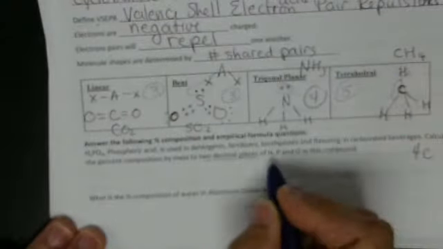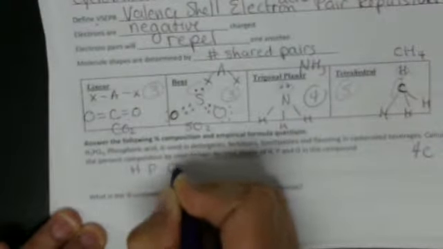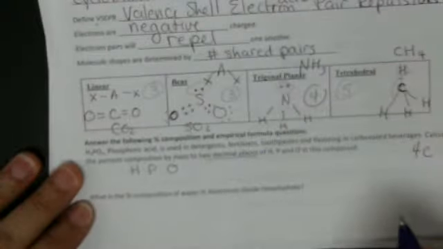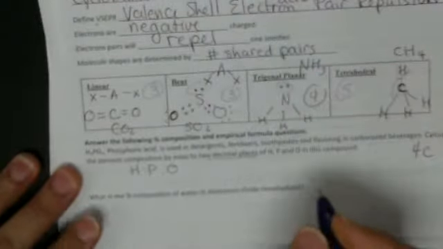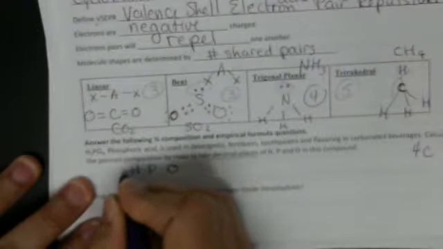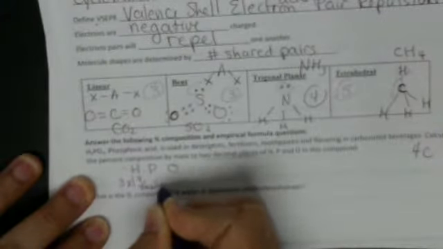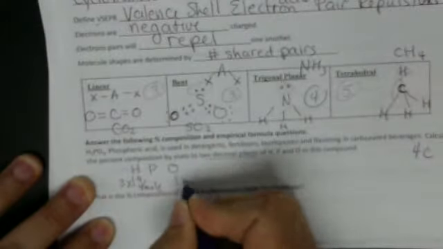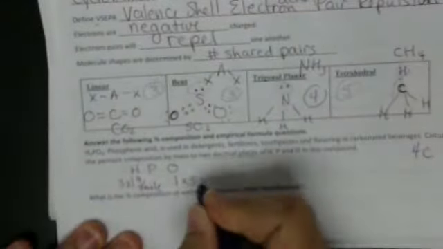So 1, 2, 3. So hydrogen, phosphorus, and oxygen. The first thing we need to do is write down, there's 3 hydrogens, and they're all 1 gram per mole. There's only 1 phosphorus in each, and you need a periodic table. If you grab your periodic table, phosphorus is 31 grams per mole.